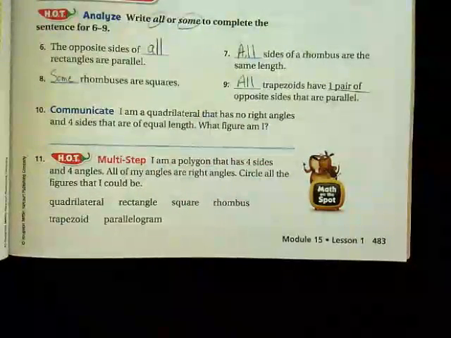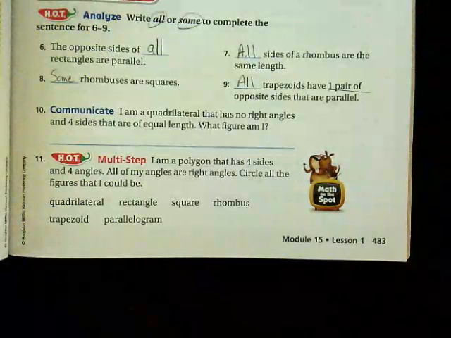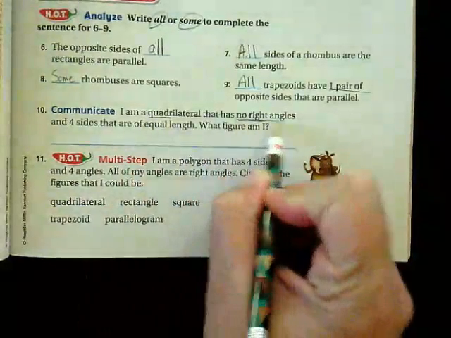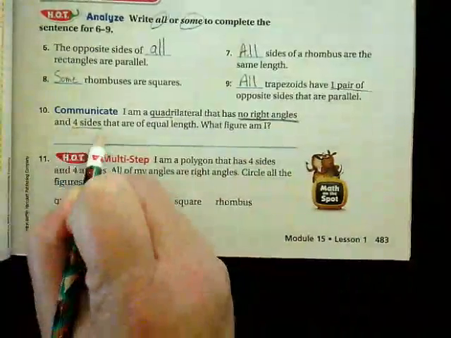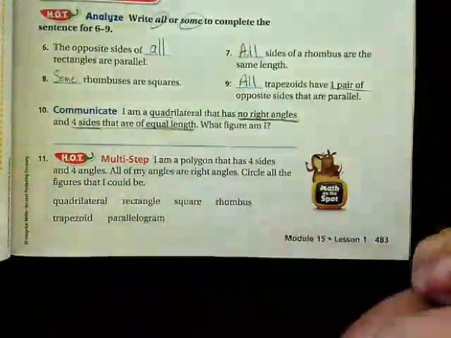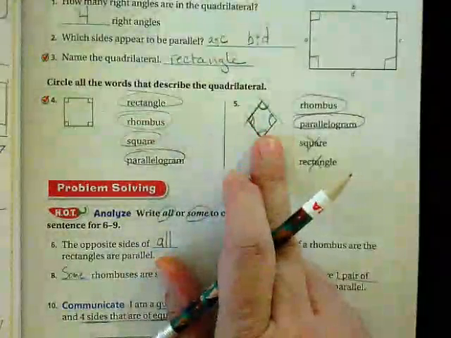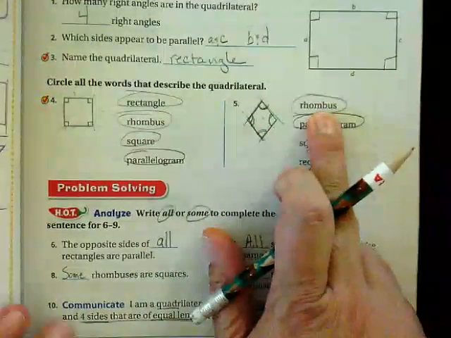Communicate. I am a quadrilateral that has no right angles and 4 sides that are of equal length. What figure am I? Quadrilateral, so it's got 4 sides, no right angles, 4 sides that are of equal length. We had one of those right here. What is this one called? That's right, it's a rhombus.